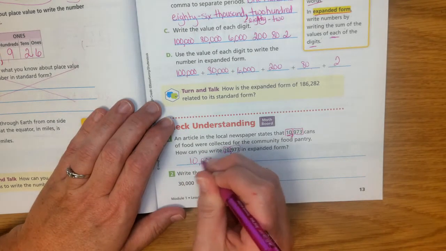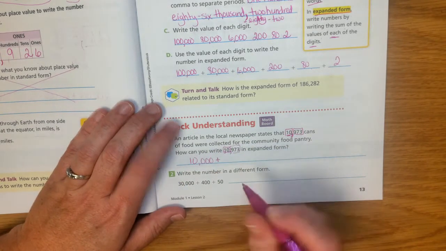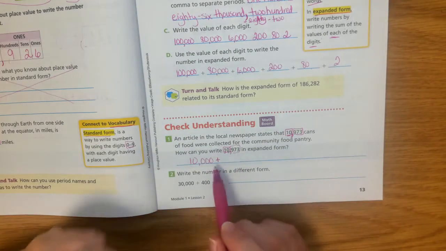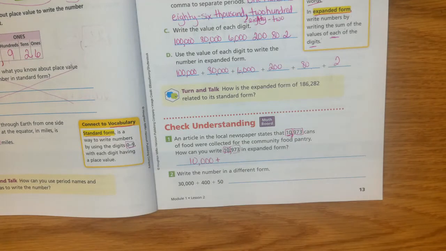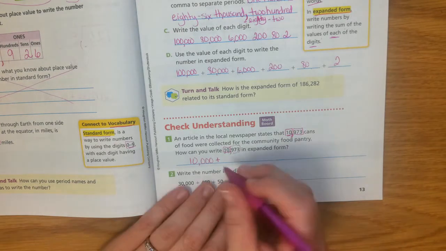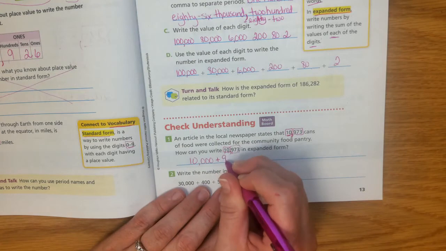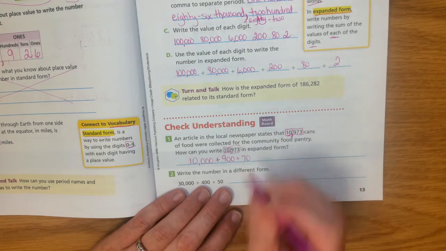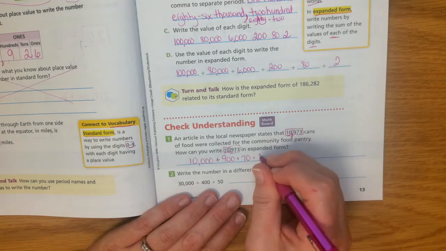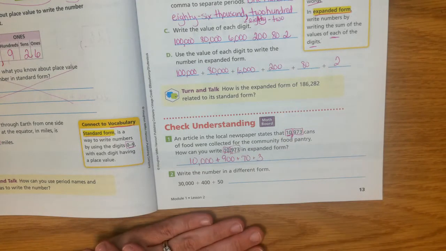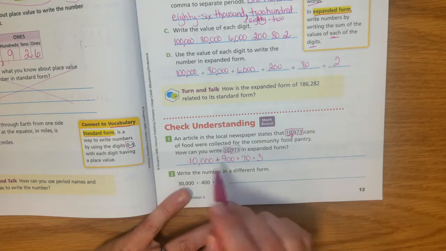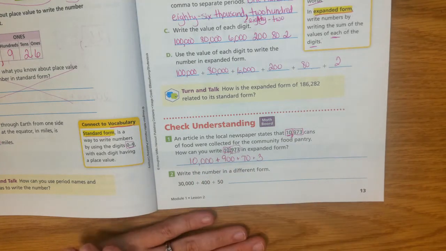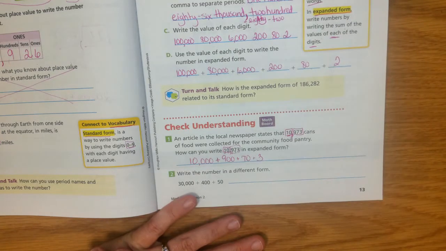So I have 10,000 plus, do I have any thousands? No, there's a 0 there. So I don't have to put anything there. I don't have any thousands, so I don't need to show that. But I do have 9 in the hundreds place. I have a 7 in the tens place. And I have a 3 in the ones place. So I have 10,000 plus 900 plus 70 plus 3. And that is 10,973 in expanded form.